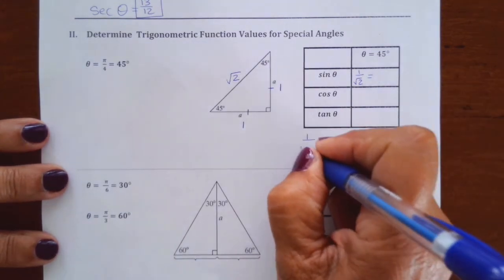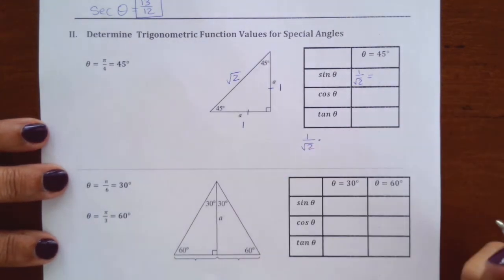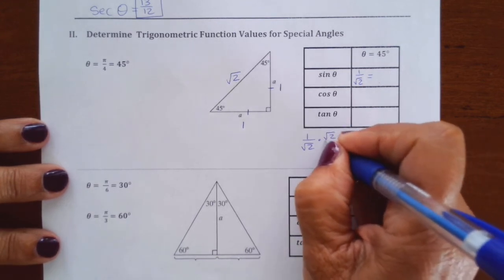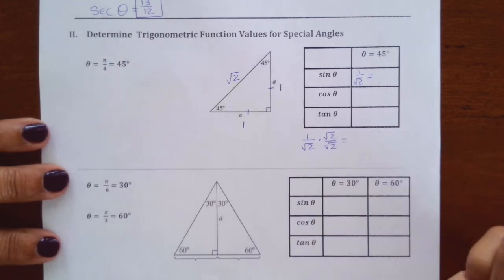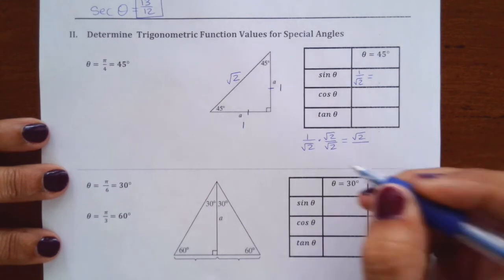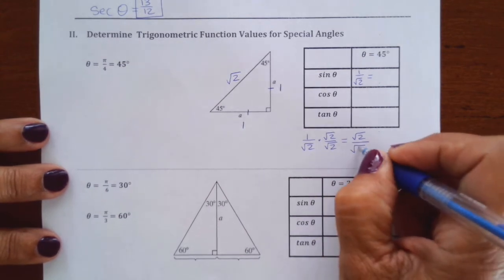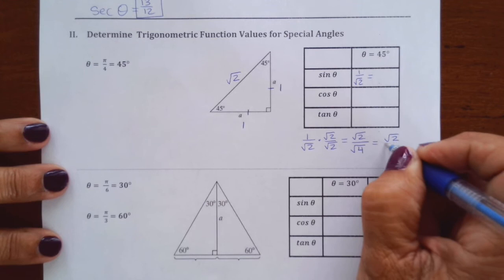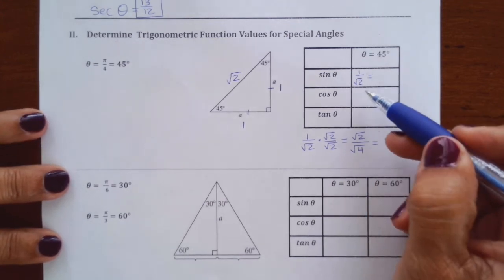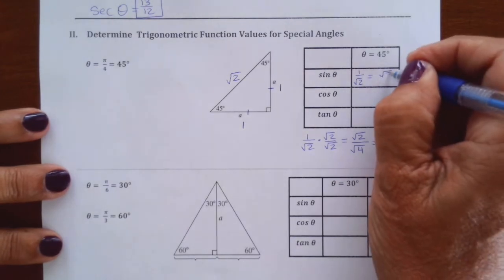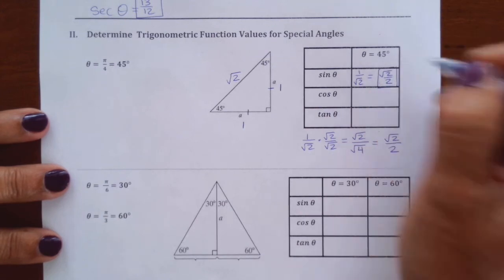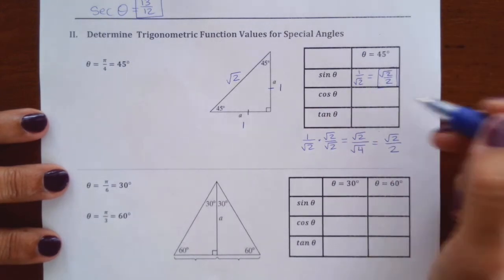So I'm going to remind you down here to rationalize any fraction with a radical. You're going to multiply whatever the radical is in the bottom by the top and the bottom. That's how you're going to rationalize it. So in the top you have 1 times the square root of 2. And in the bottom, the square root of 2 times the square root of 2 is the square root of 4. And you can simplify the square root of 4 to 2. That's how you rationalize. So you're not going to give me 1 over the square root of 2 answer. You're going to give me the square root of 2 over 2. Okay? That is the sine for any 45 degree angle, no matter what.